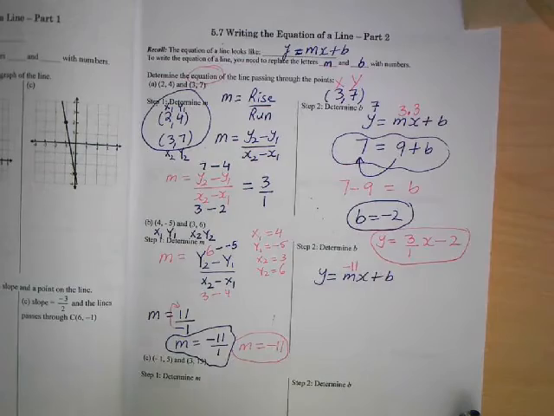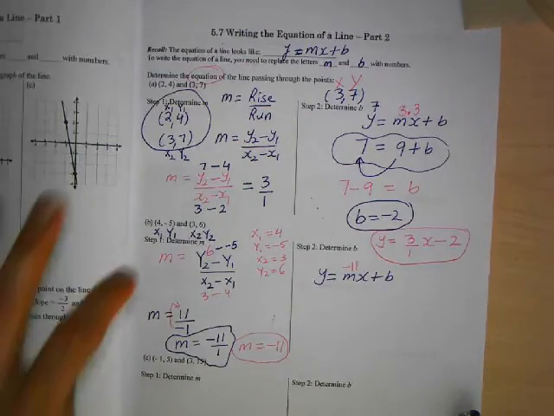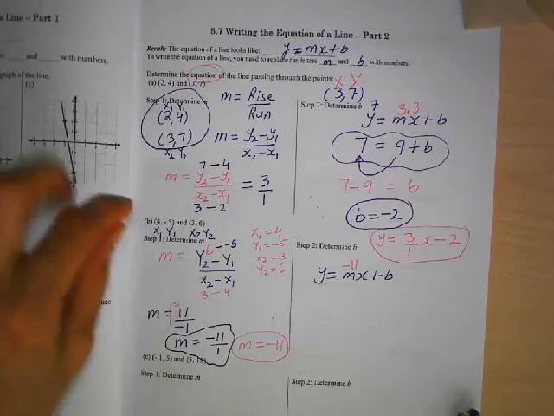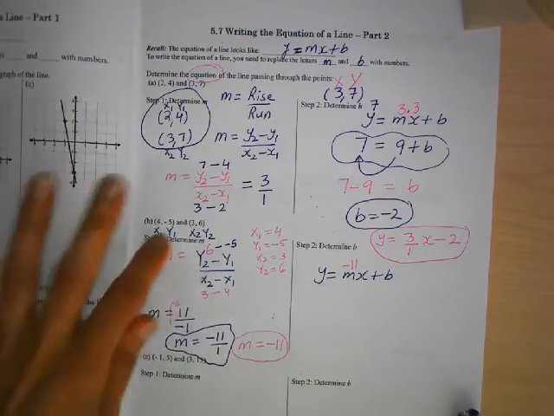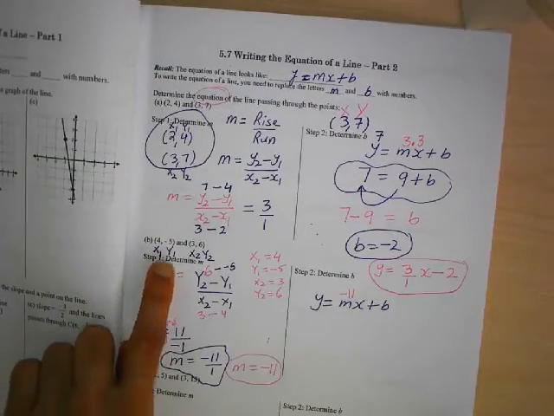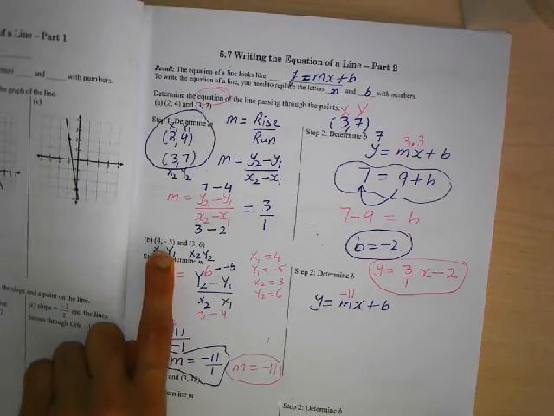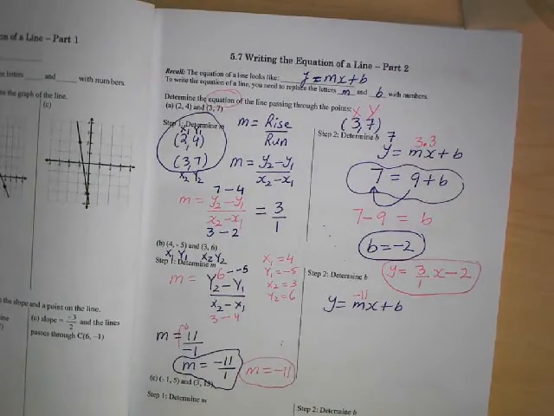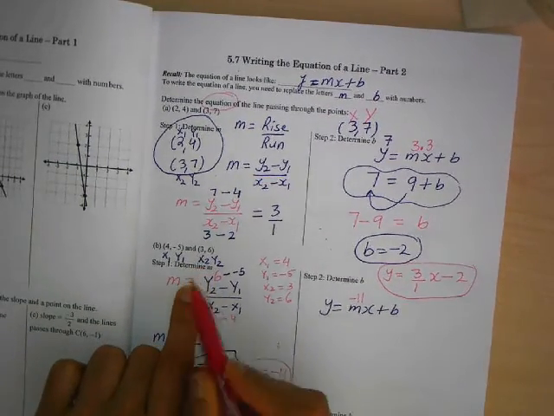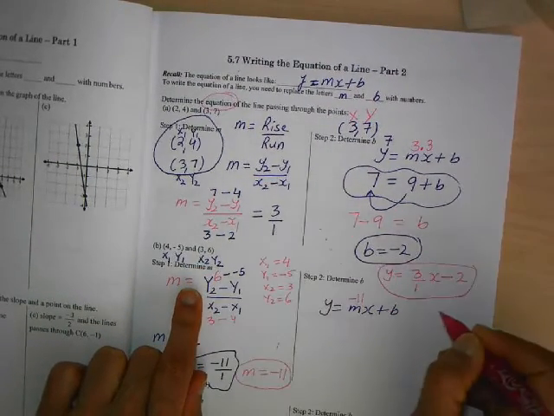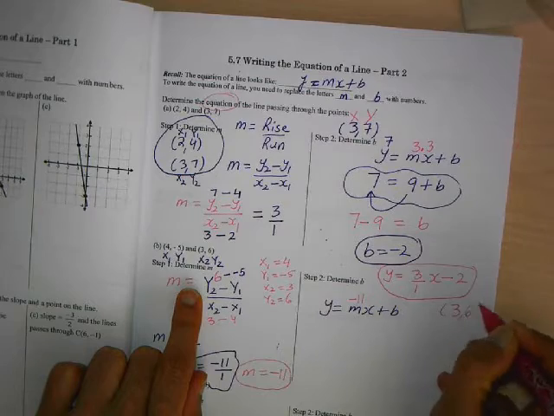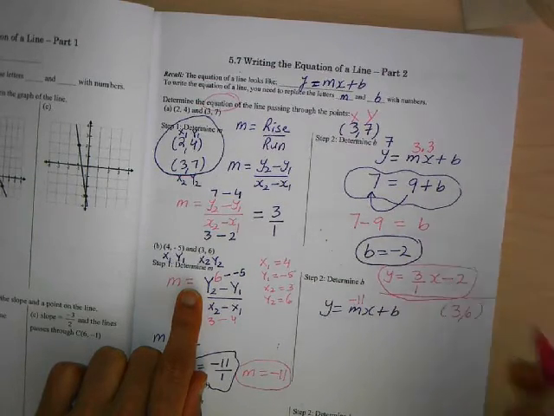You replace x and y with a pair. Sandeep, which pair do you want to take? Which pair do you like better? 4, negative 5 or 3, 6? Okay, so my 3, 6. Tell me what is x and what is y?